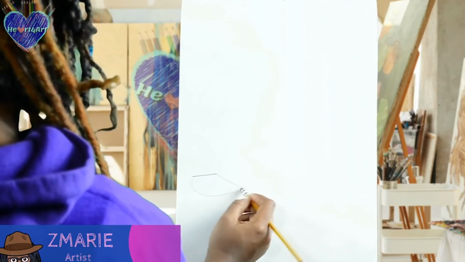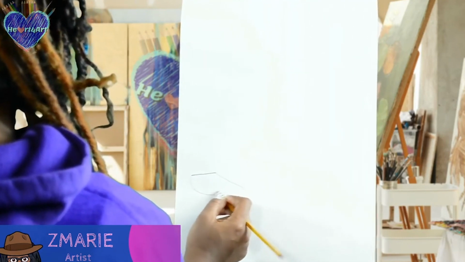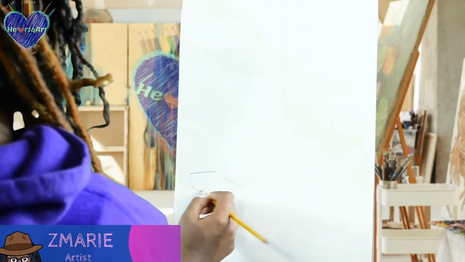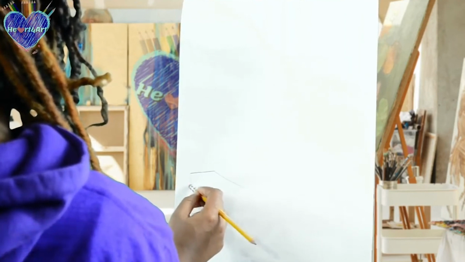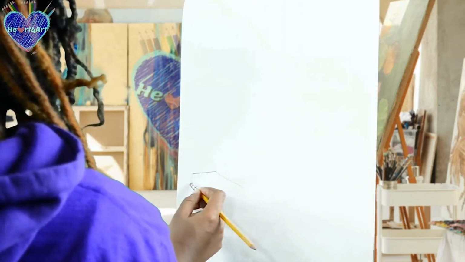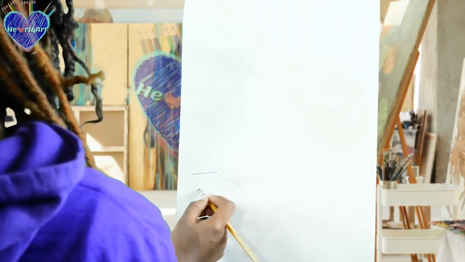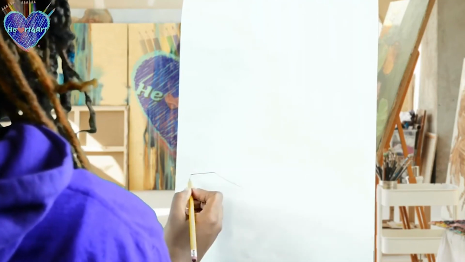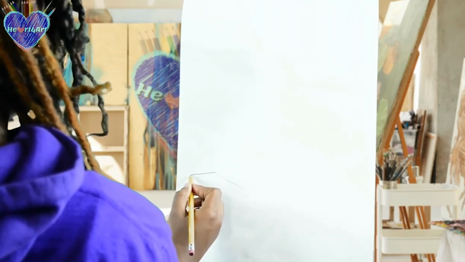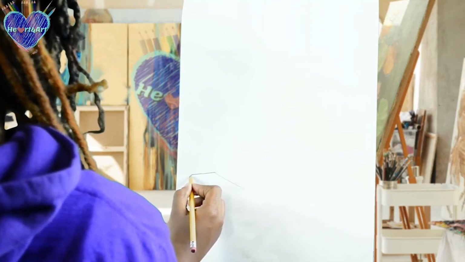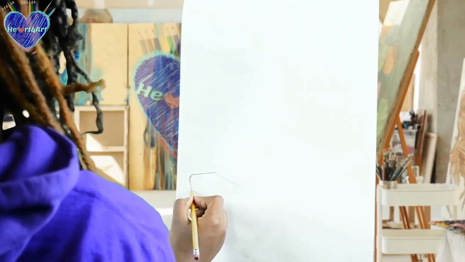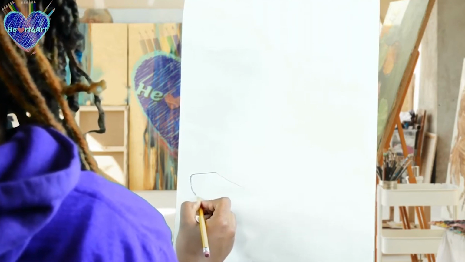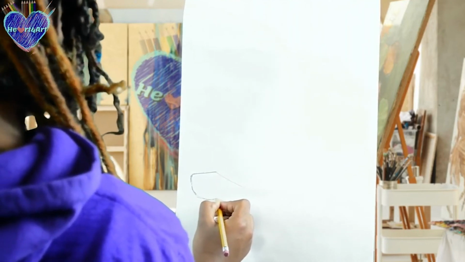I'm trying to make sure I don't press down too hard so I can easily erase it without it being like the previous lines in the drawing. So I'm going to make this a little wider. Okay? So I'm going to go out like this. Okay.